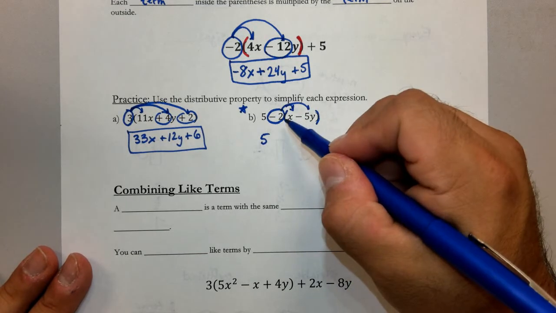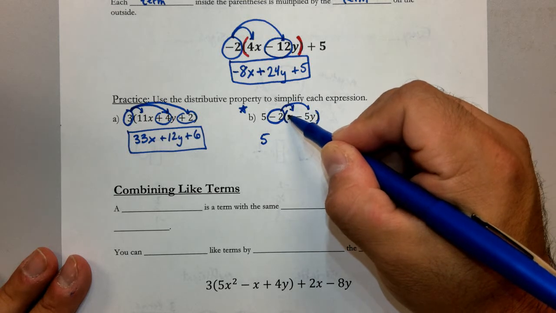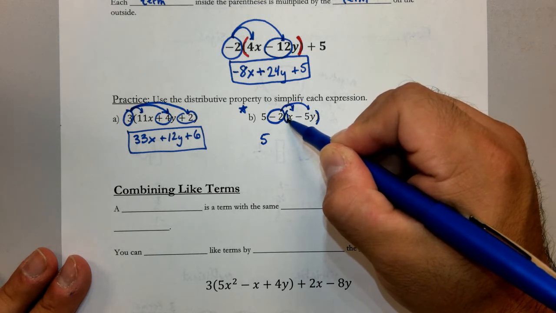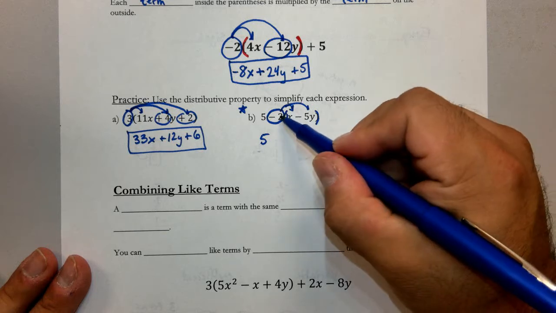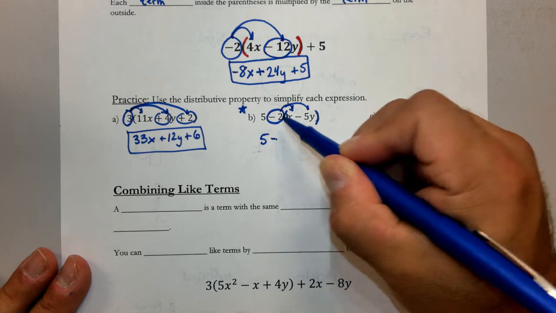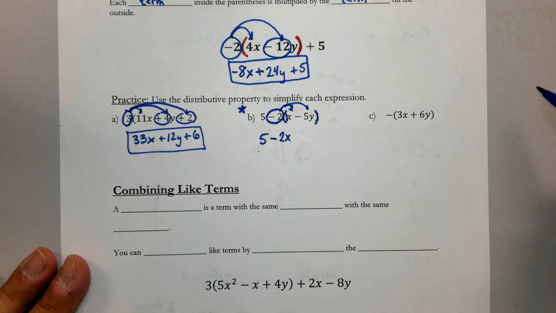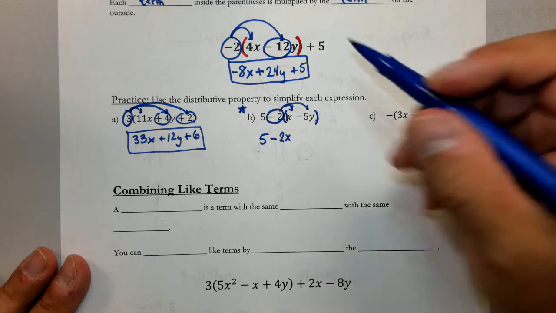But now I'm going to go to distributing. Now this is a negative 2 times this x. There's no number there, but you should remember that that's a 1. So it's like a negative 2 times a positive 1. A negative times a positive is a negative. 2 times 1 is 2, and it has an x, so you write your x. And now you move on to the next term.